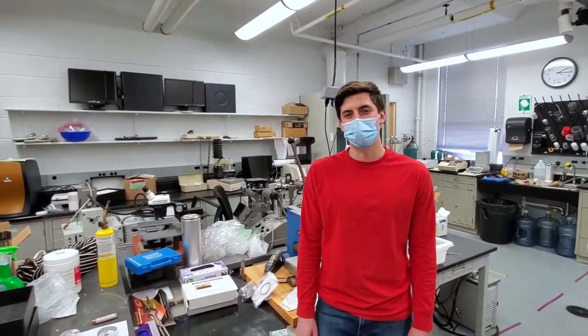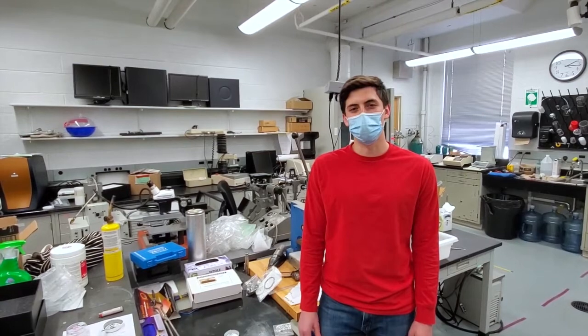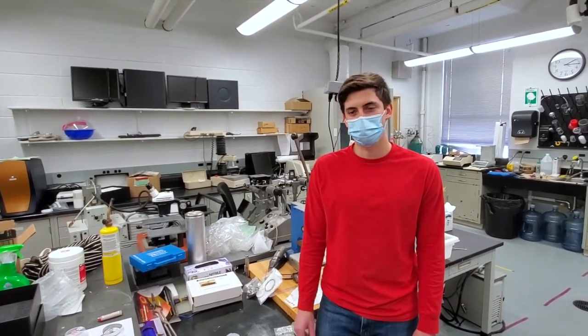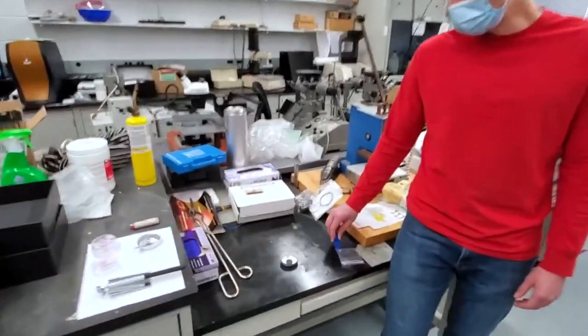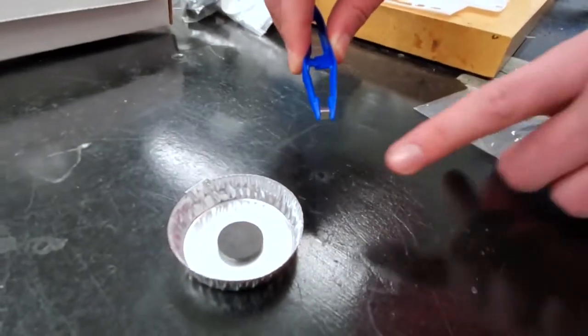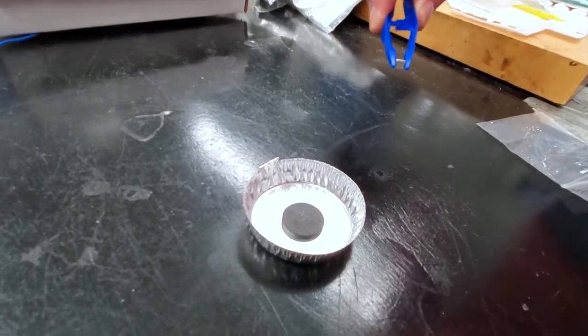Hi everybody, I'm Tim Brewer. I'm currently a senior in material science and engineering, and I'm going to show you a little bit about how superconductors work in magnetic fields. As you can see here, we have a magnet, which I'm holding in the tweezers, and a superconductor, which is here in the pan.